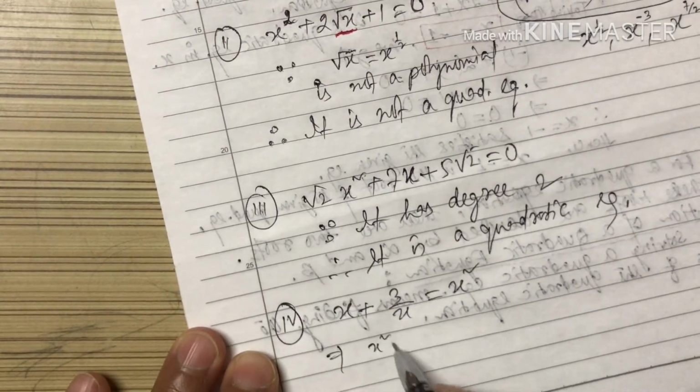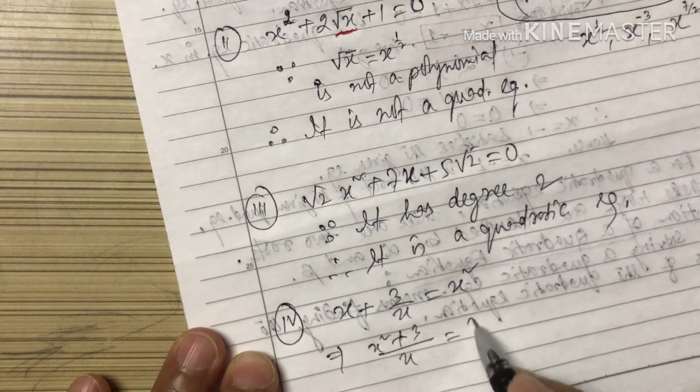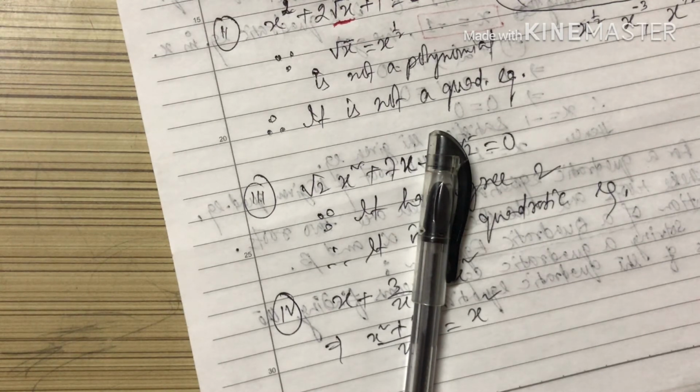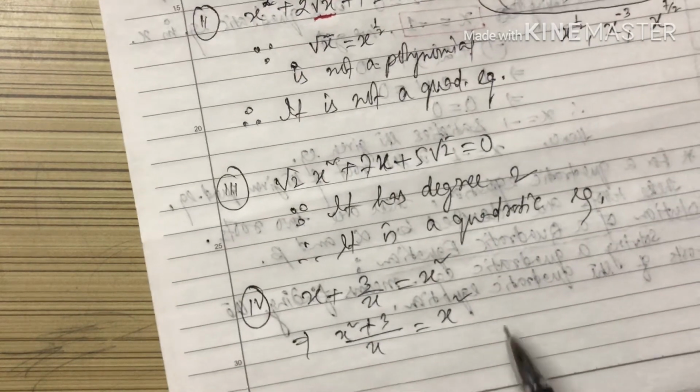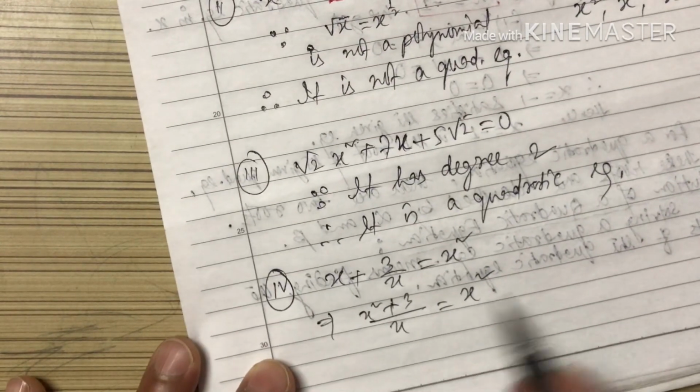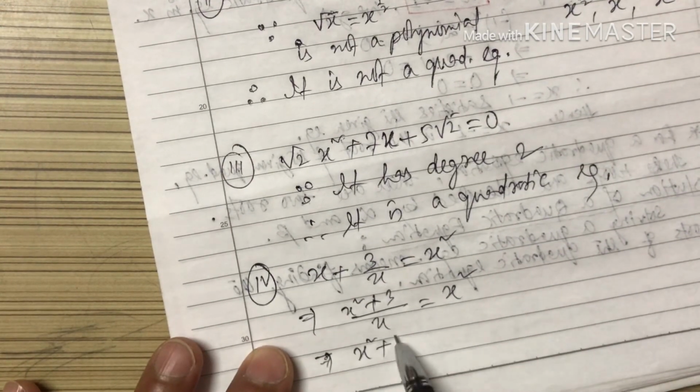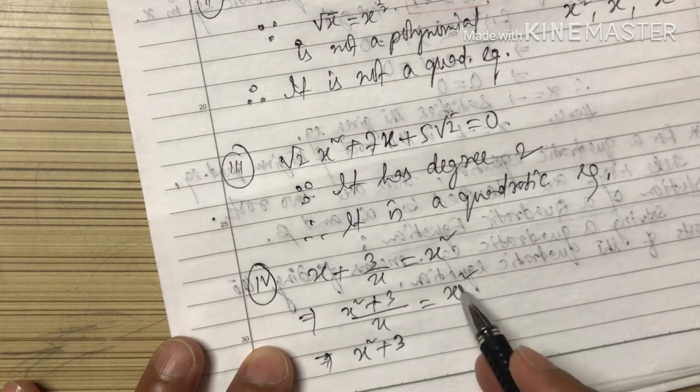When we talk about the fourth, x plus 3 by x equal to x square, we can easily tell. Take LCM, x square plus 3 by x. Now we can easily find out. x square plus 3, and this x will cross multiply with x square.